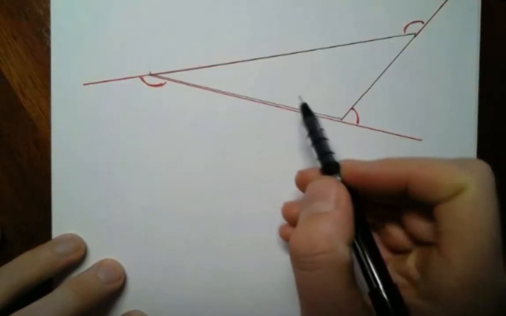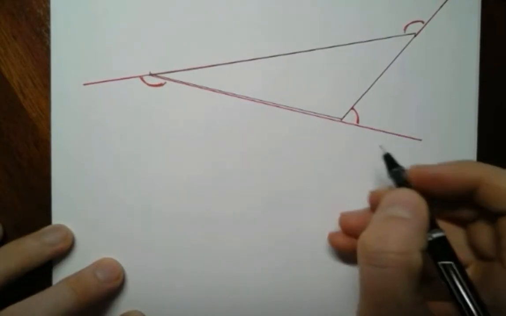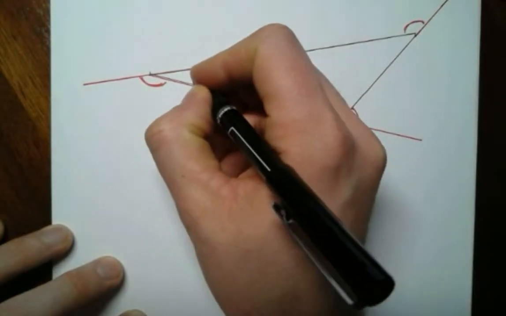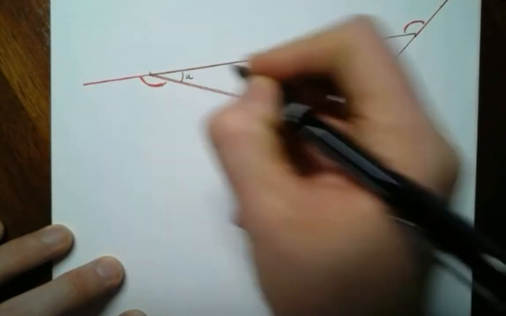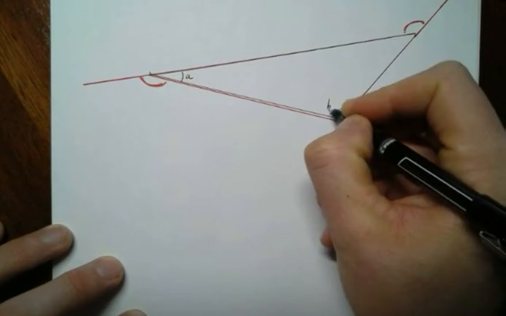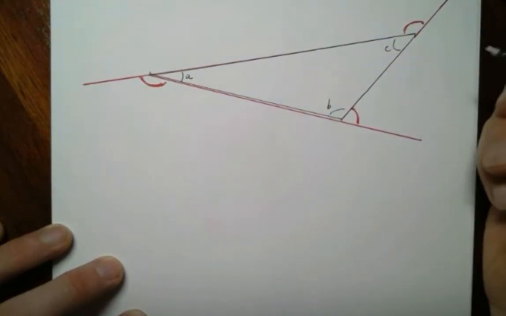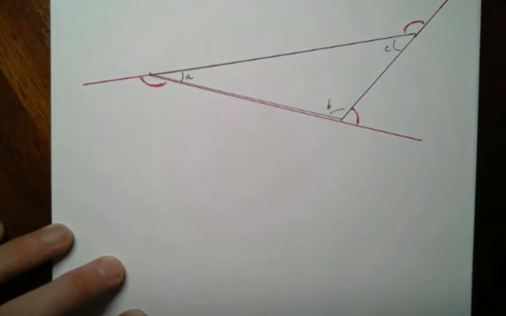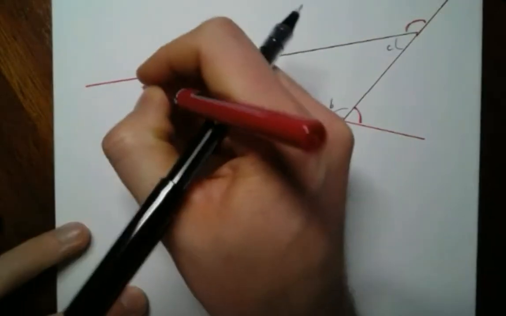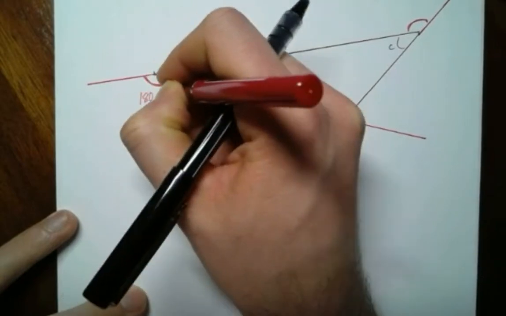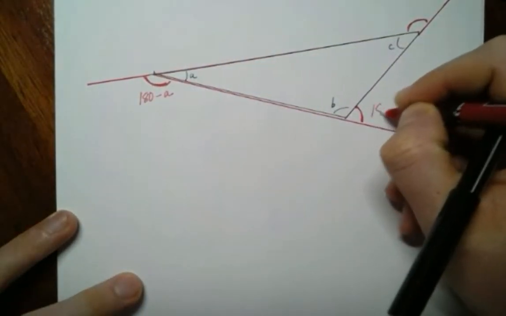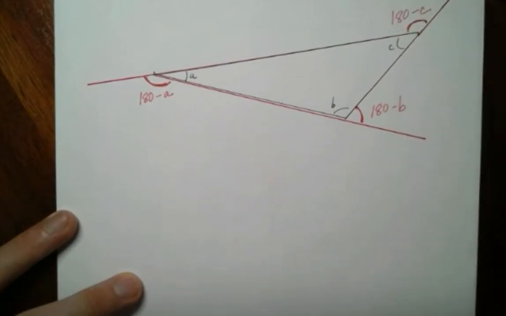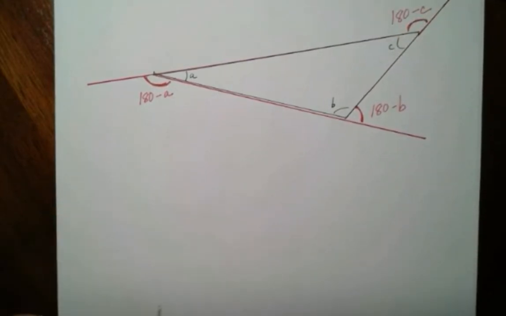Okay, so I've got a triangle here and I've drawn the exterior angles in. I'm going to show you how we can do this with the general case. Let's say that this interior angle is A, this angle is B, and this angle is C. So I know then that this exterior angle right here is going to be 180 minus A, this is going to be 180 minus B, and this is going to be 180 minus C, just using the supplements there.